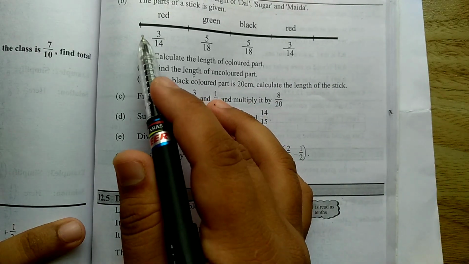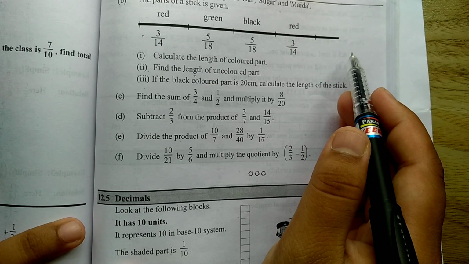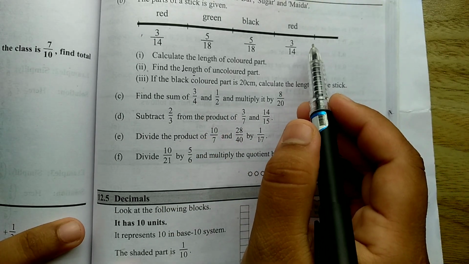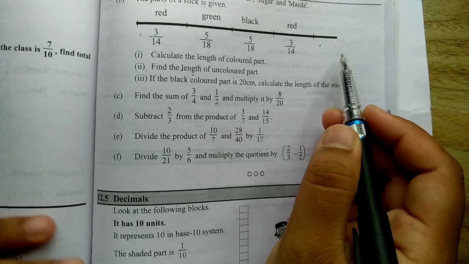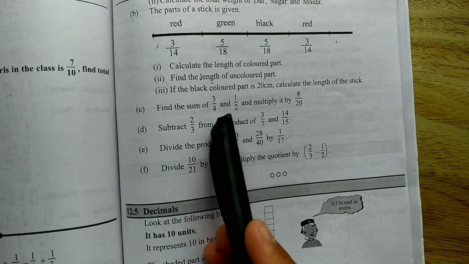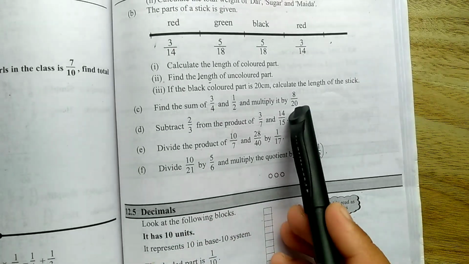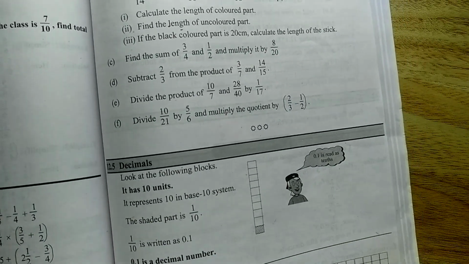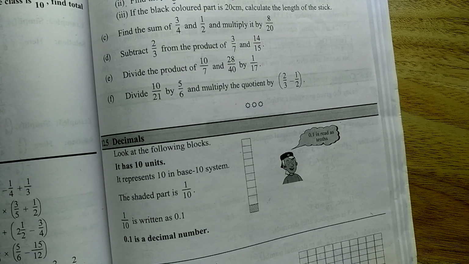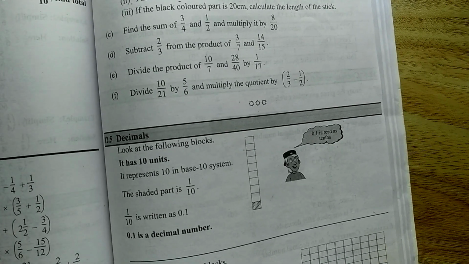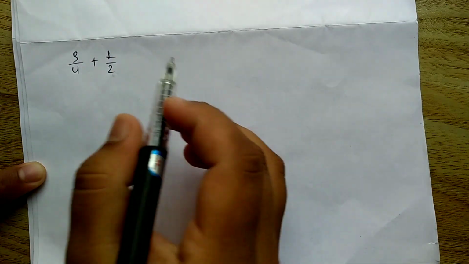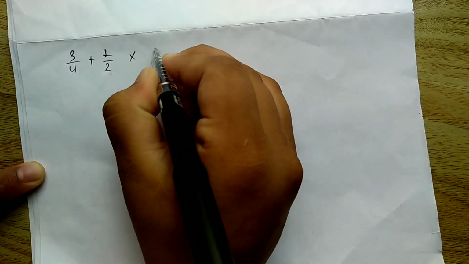So now you can do question number 2 also, because we have found the total length of the stick. The total length of the stick from here to here is 72 centimeter, right? Since this uncolored part we don't know, we will suppose it. Find the sum of 3 by 4 and 1 by 2 and multiply it with 8 by 20. This sentence we have to convert into a mathematical equation now. Let's see how it will be. Find the sum of 3 by 4 plus 1 by 2, then it will be multiplied by 8 by 20.